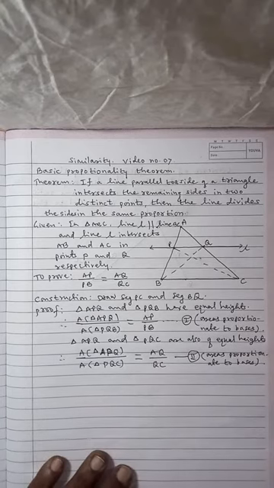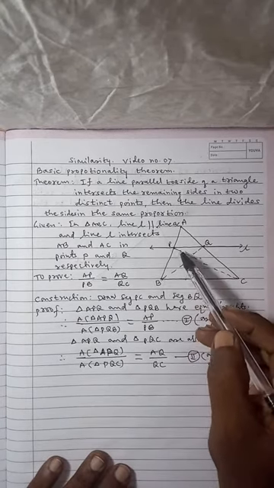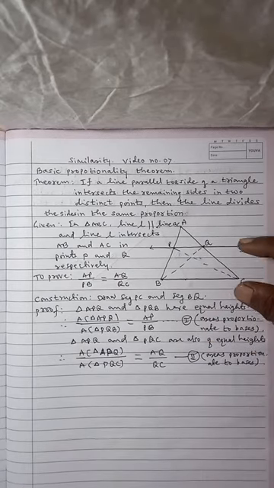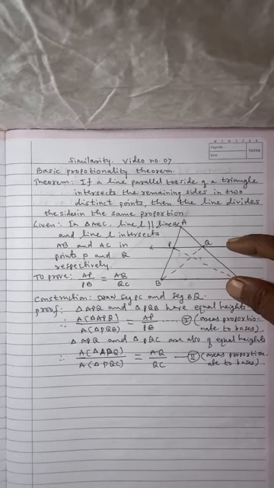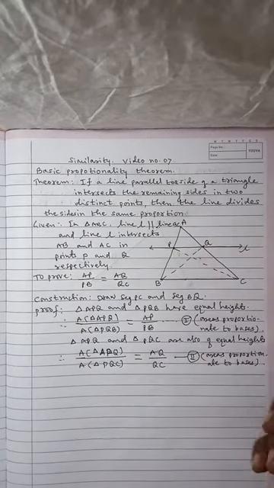It means triangle PQB and triangle PQC lie between these two parallel lines. So these two triangles are of equal heights.